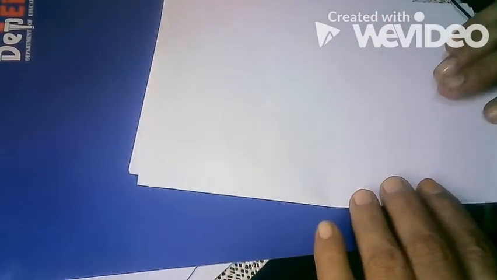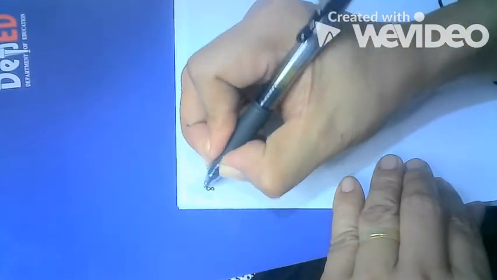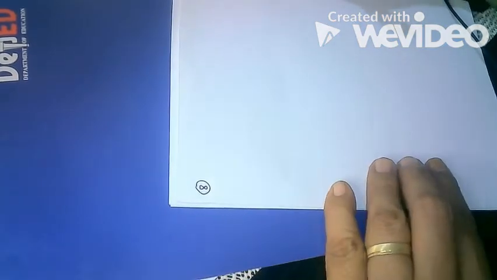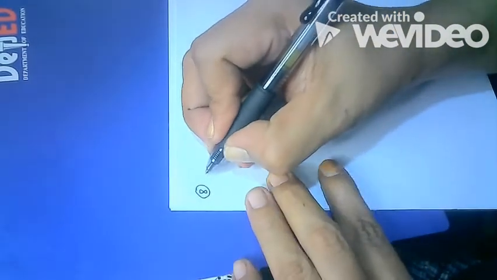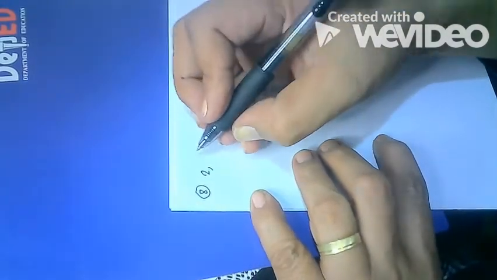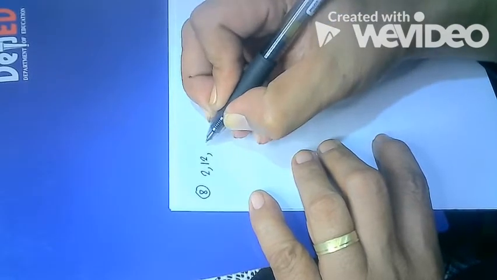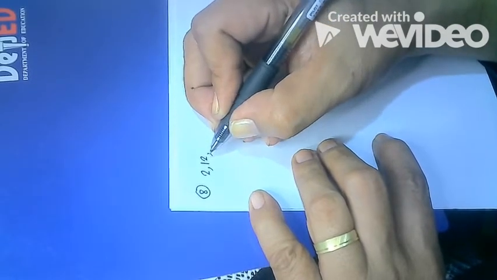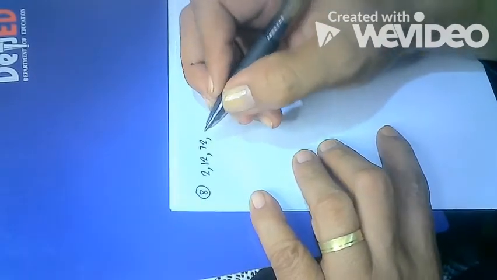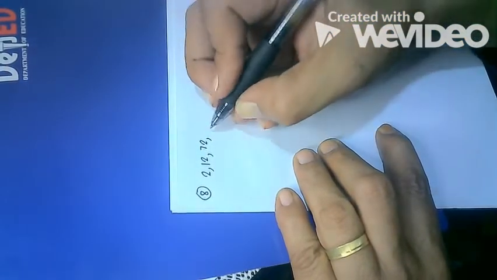So this is now example 8. So let us say the sequence starts with 2 and the pattern is multiplied by 6. So the second term is 12. Then 12 times 6 is 72. And 72 times 6 is 432.